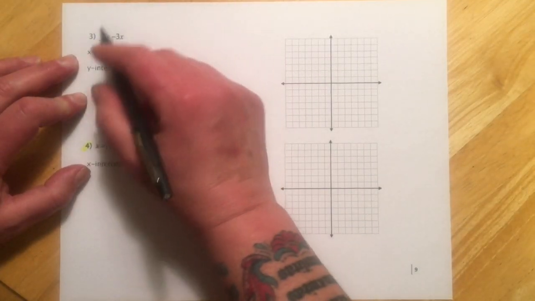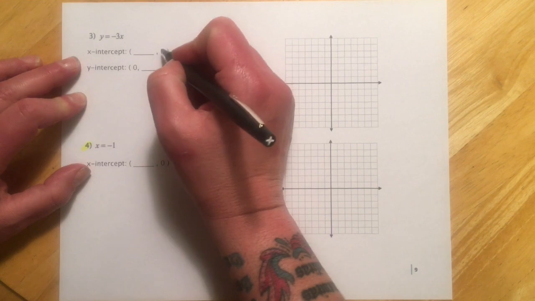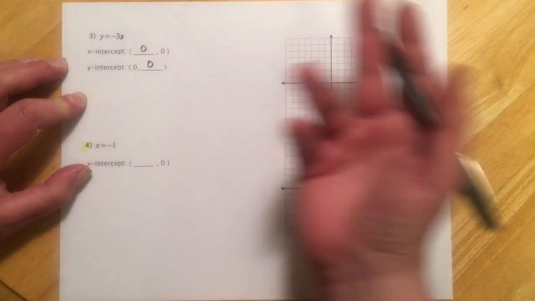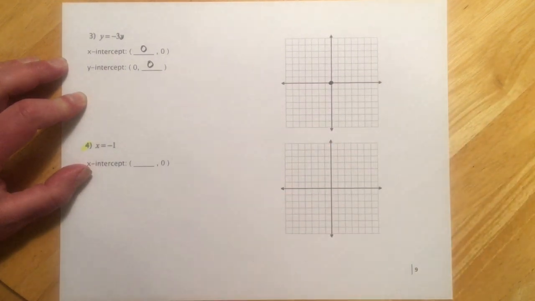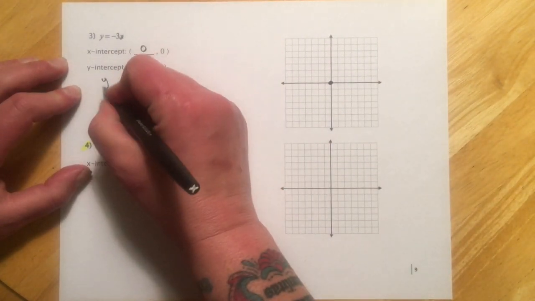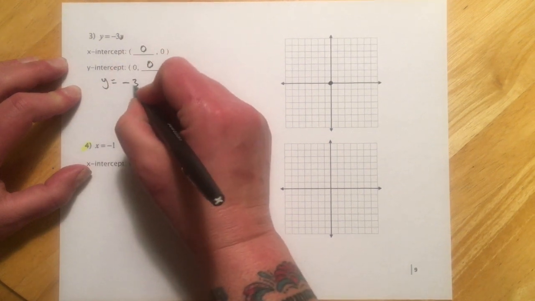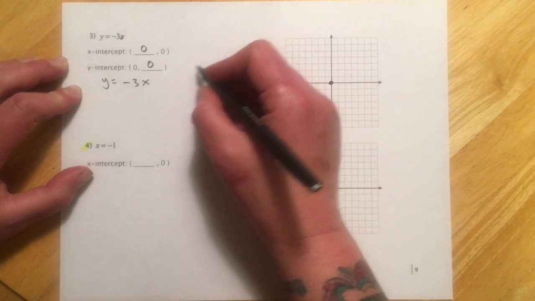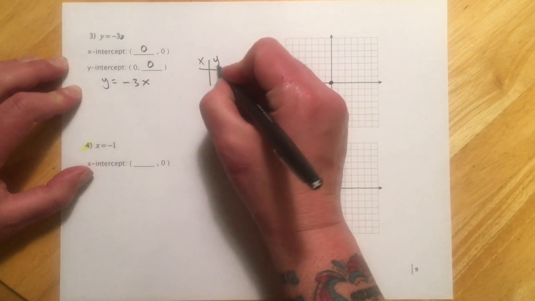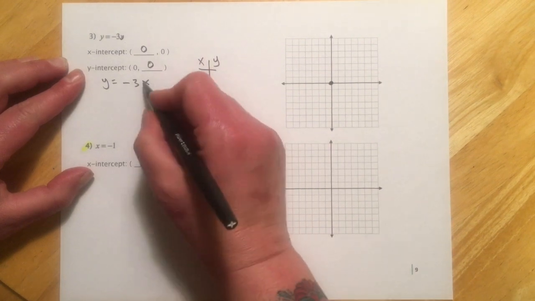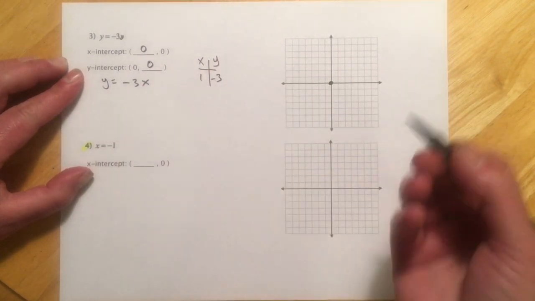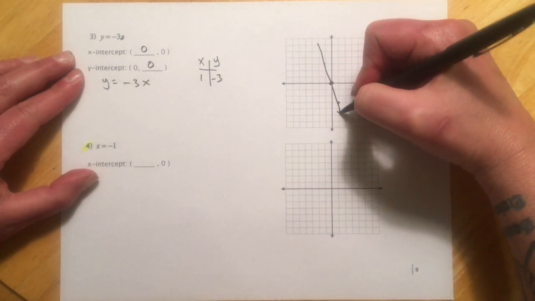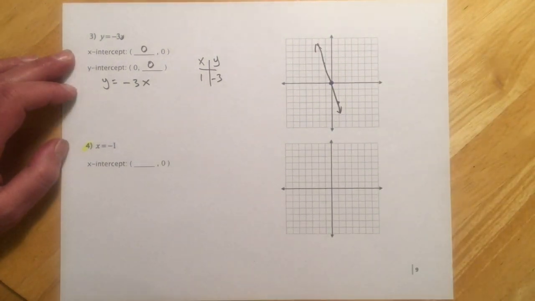This next one's a little bit special in that when I go to find the intercept, if I let x equal 0, then y is 0. So you can see both intercepts are 0, 0. So I'm going to need to get one more point. Let me rewrite that down here since I just scribbled on it. 3x. I'm going to need one more point in order to finish graphing my line. So I can just do the little t-table thing and say when x is 1, y would be negative 3, and then that gets me my second point. And my line would kind of look like that.